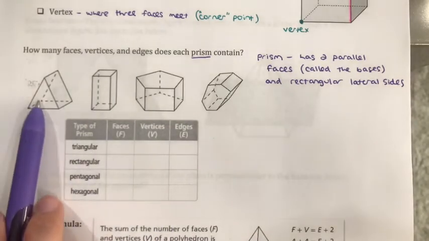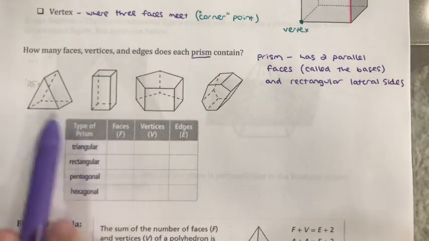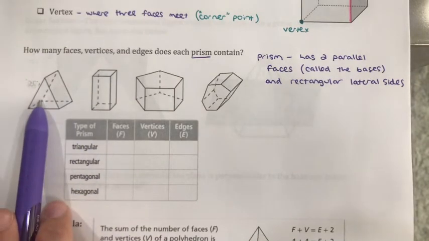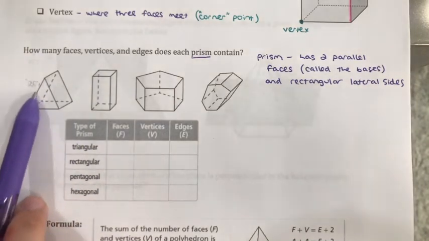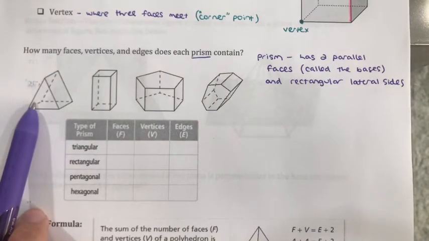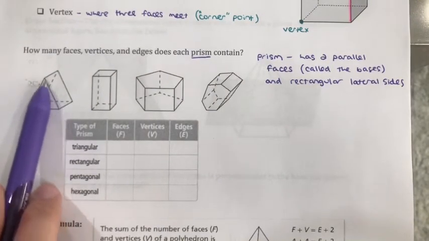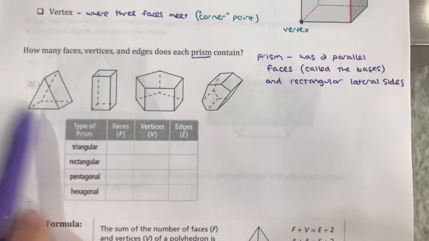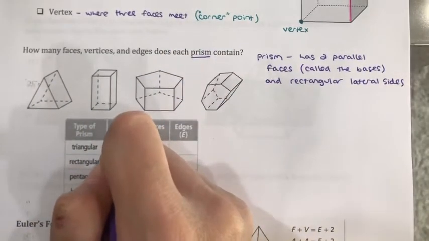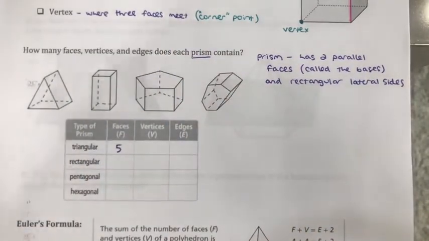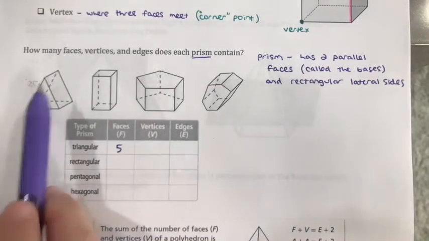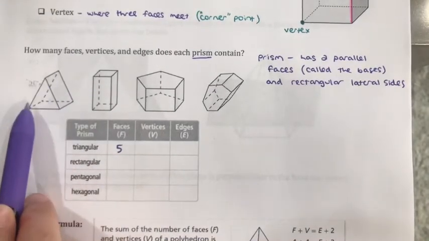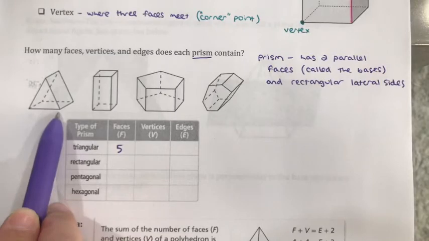So a triangular prism, let's see, faces. I've got the front and the back, so that's 2. I've got this one over here, that's 3. This surface here, that's 4, and then the bottom is 5. So we've got 5 faces. Vertices are like the corner points. So I've got 1, 2, 3.